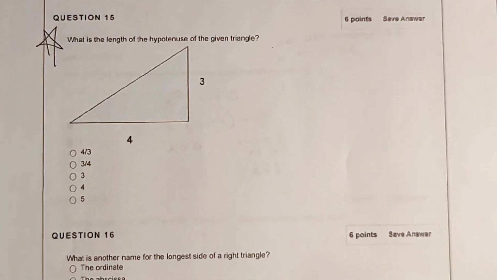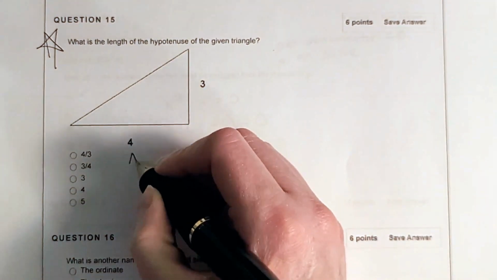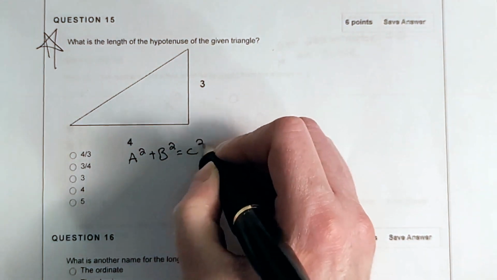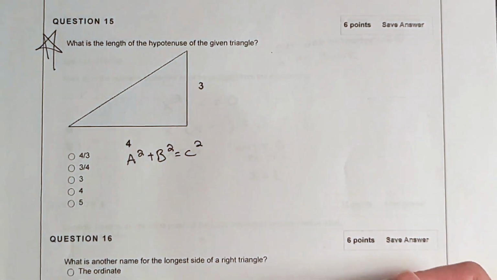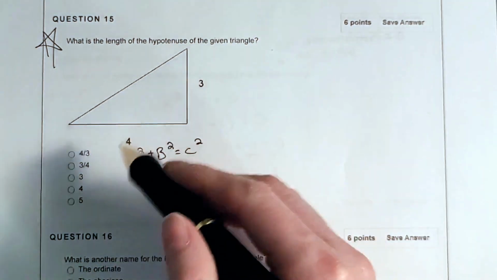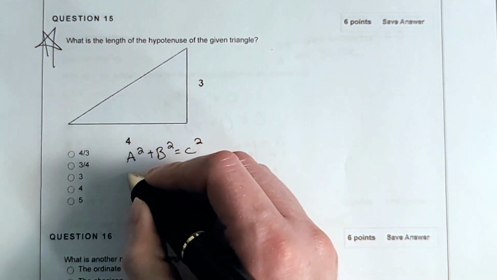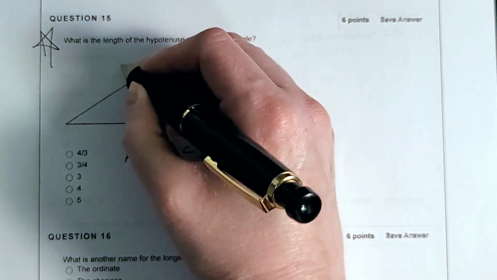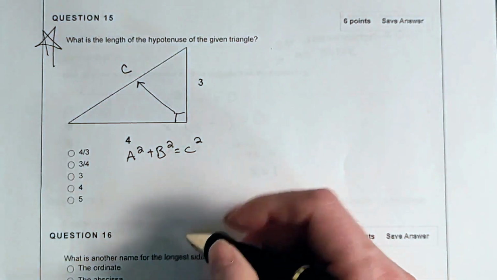16, what is the length of the hypotenuse for the given triangle? You will need to memorize a squared plus b squared equals c squared. This should be fairly easy. So it doesn't matter what order you put the a and the b in. So just know that diagonal from the 90 has to be your c, which is the hypotenuse.